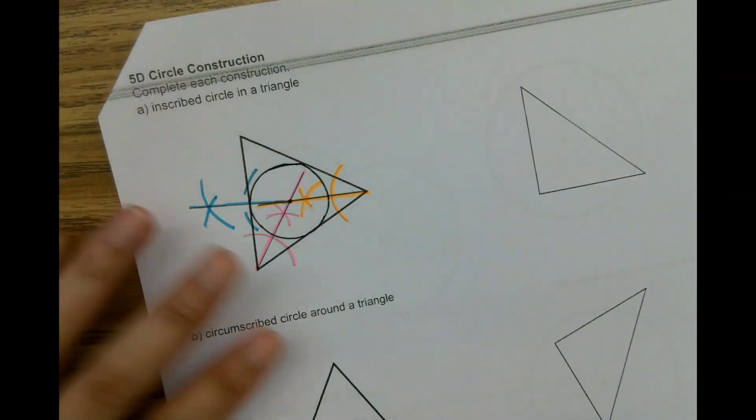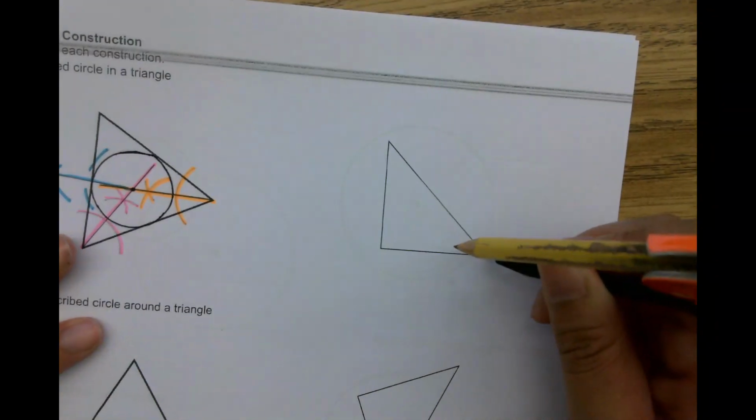So I'm going to do it again. Inscribed circle. It's going to start with two angle bisectors. So bisect the angle.